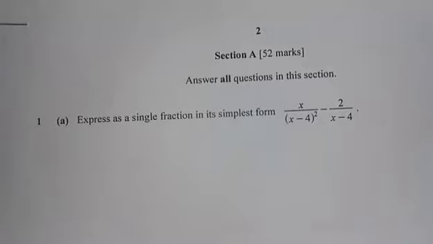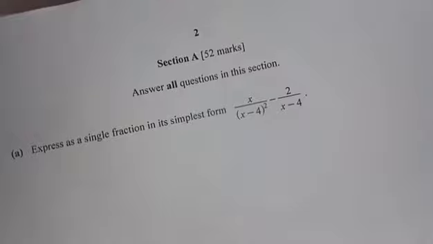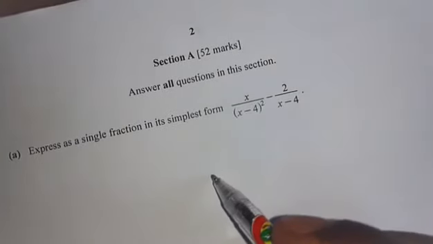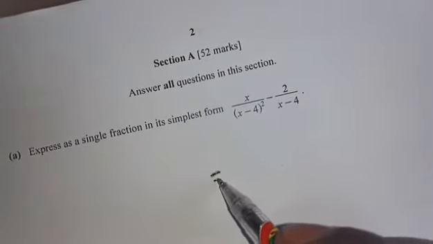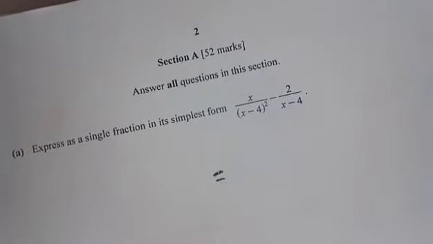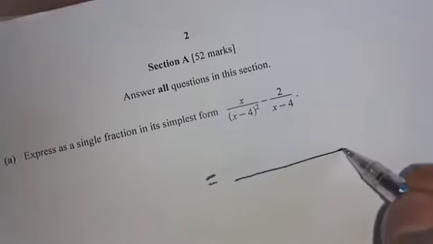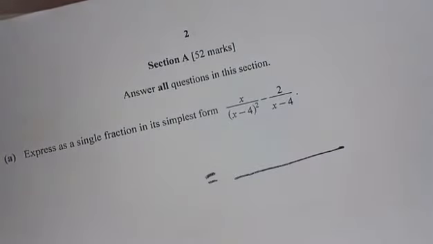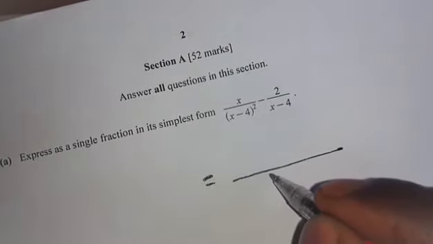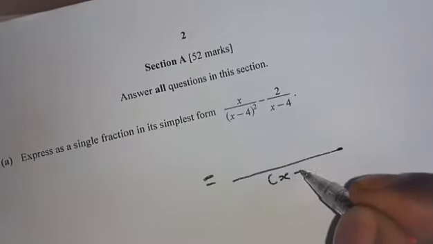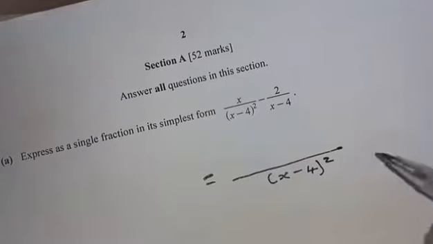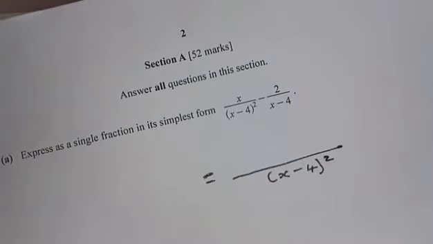In its simplest form, the first thing to do is to identify the LCM. You need to identify the lowest common multiple of your denominators. Simple and straightforward, right? So if you have x minus 4 squared and x minus 4, the LCM is x minus 4 squared, the one with the highest power. It represents the LCM. I hope you are listening.